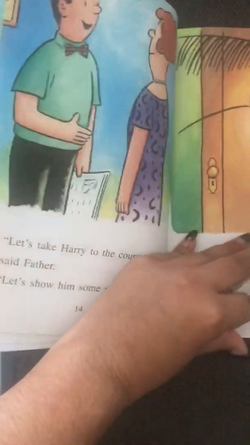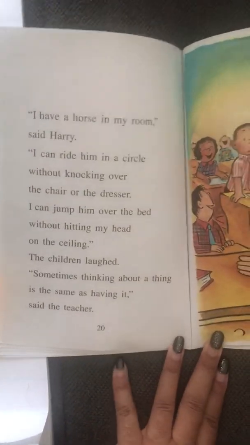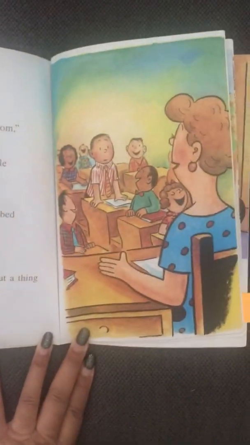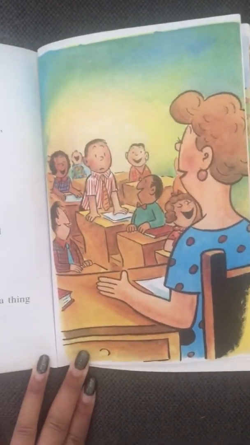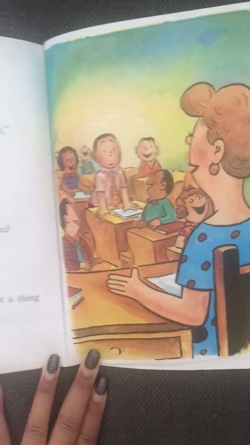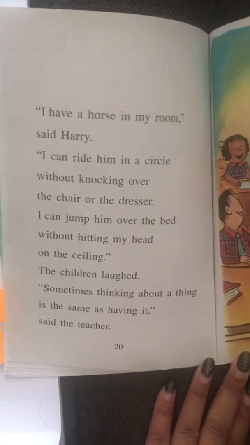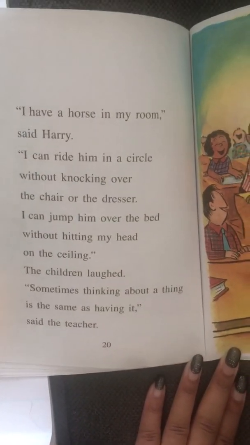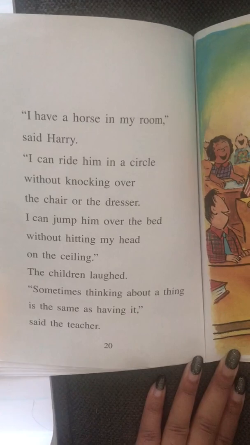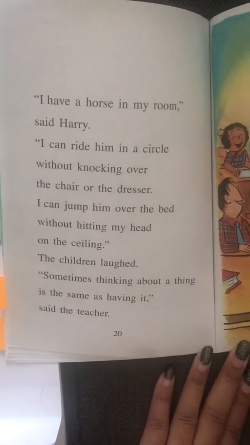Another clue I found is when Harry was in the classroom and everyone was sharing, and Harry told his class that he had a horse in his room, and everybody laughed at him. He wasn't feeling very good about that. But his teacher made a statement also. His teacher said, "Sometimes thinking about a thing is the same as having it." That was a pretty good clue.